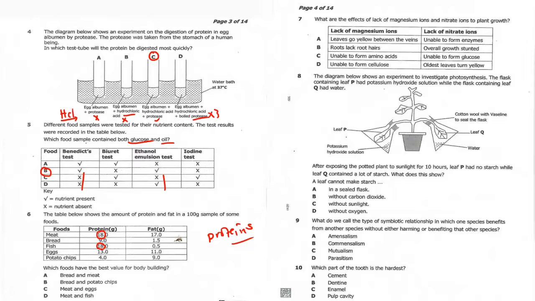Question 7. What are the effects of lack of magnesium? Now, magnesium is needed for chlorophyll. Nitrate is needed for proteins or amino acids in the growth of plants. So what are the effects of lack of magnesium ion and nitrate to plant nutrients?